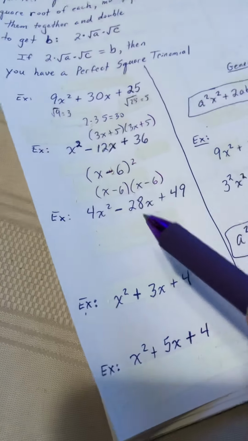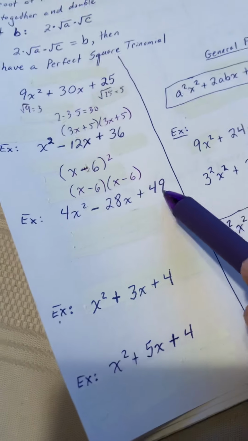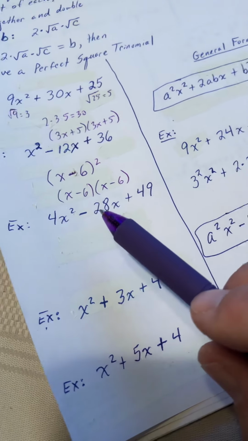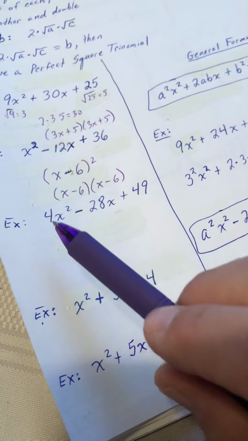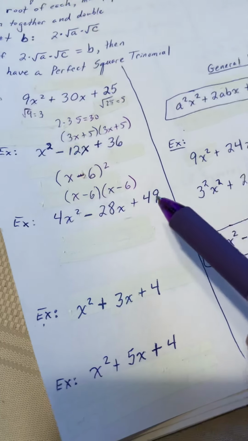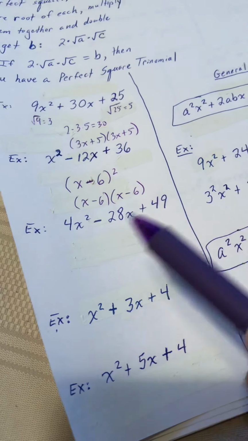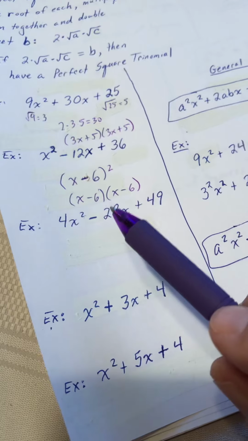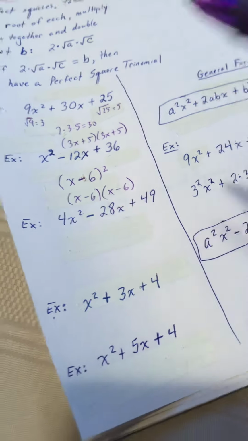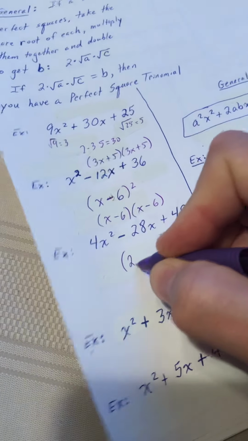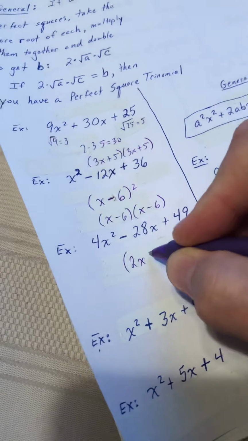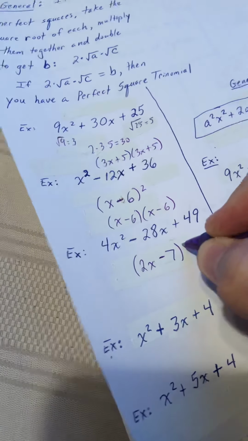The next one, perfect square, perfect square. Make sure that the middle term does work out. If you do the square root of 4, you get 2. The square root of 49, you get 7. 7 times 2 is 14. Doubled is 28, but there's a minus sign in the middle. So our answer will be 2x minus 7 squared.